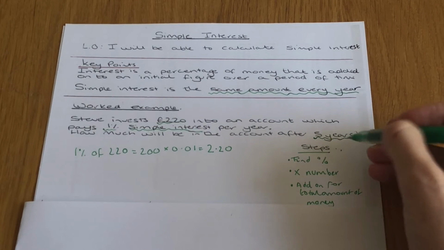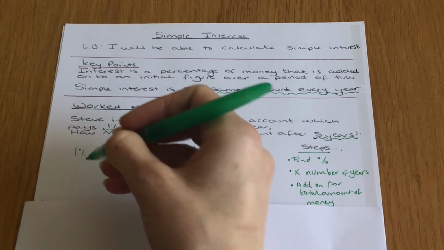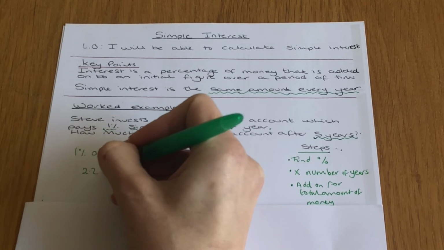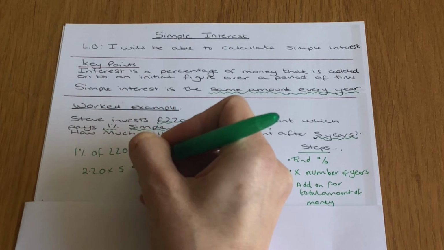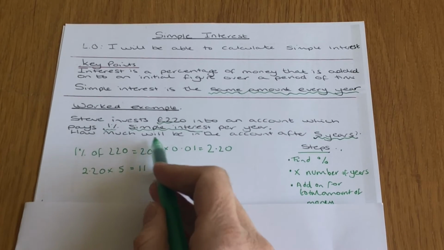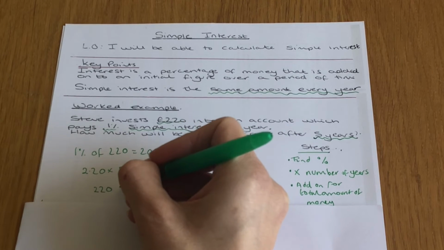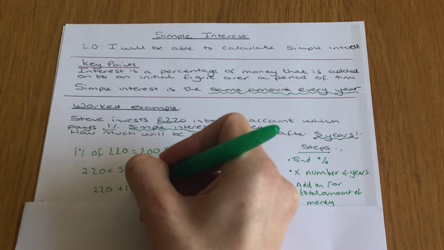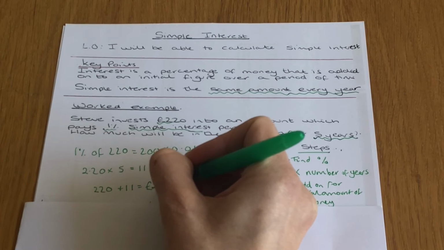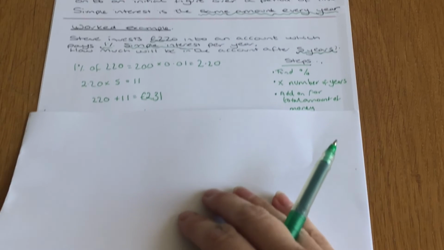Multiply it by the number of years. So I'm putting this in for 5 years. £2.20 times 5 gives me £11. So how much money will be in the account after 5 years? Well, you've got the original £220 and the interest for 5 years. So the total is £231.